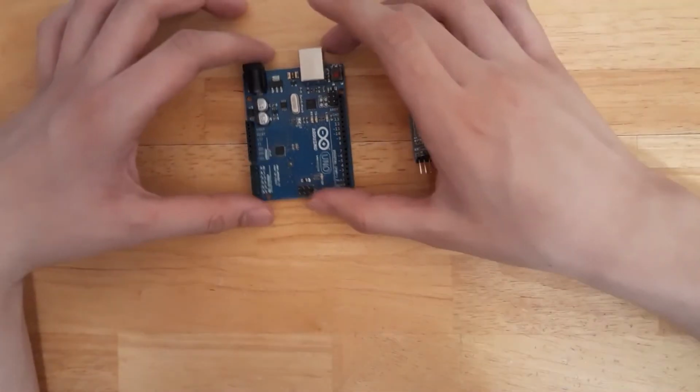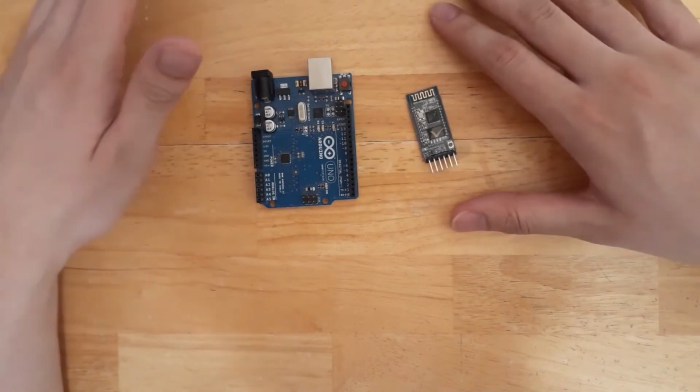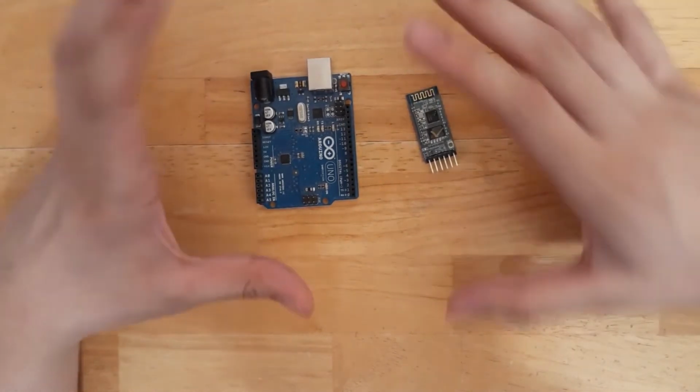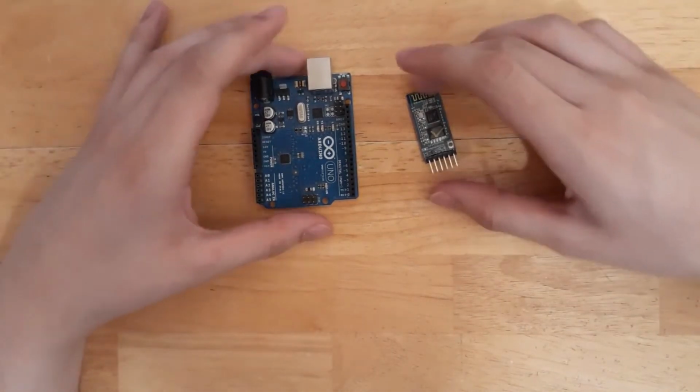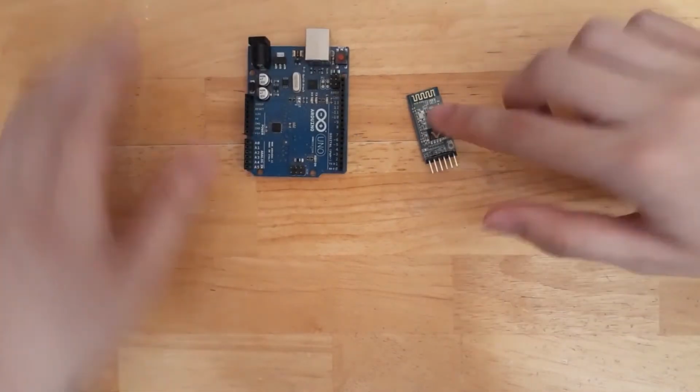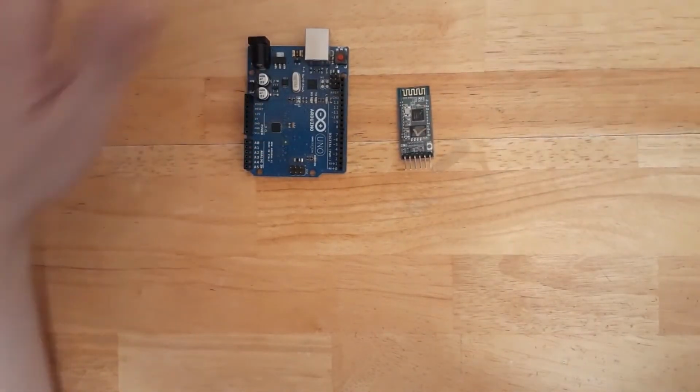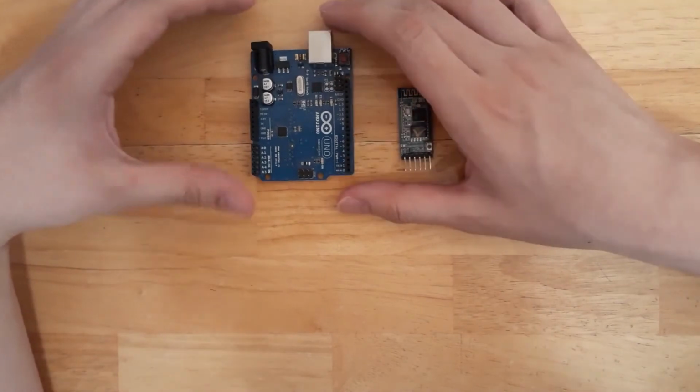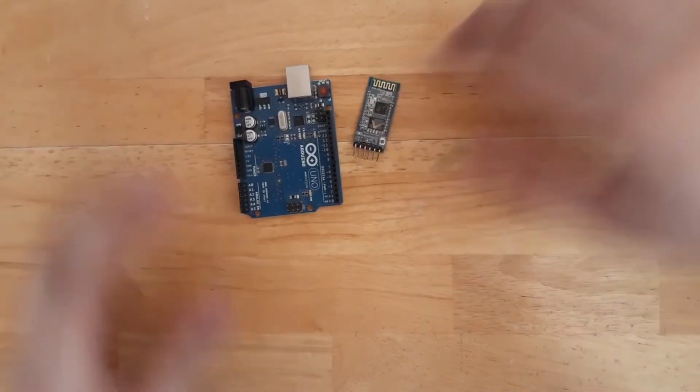So this week's video comes from a comment from last week's video where a guy, I think, is trying to make a smart home system for his house using an Arduino with the Bluetooth module and the phone to do one of those Google Homes or one of those Alexas.